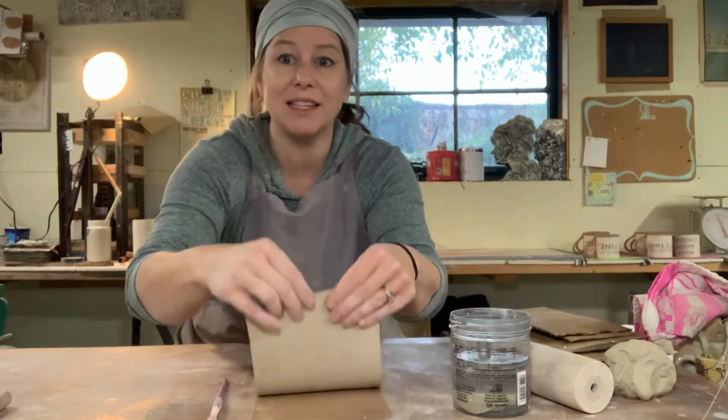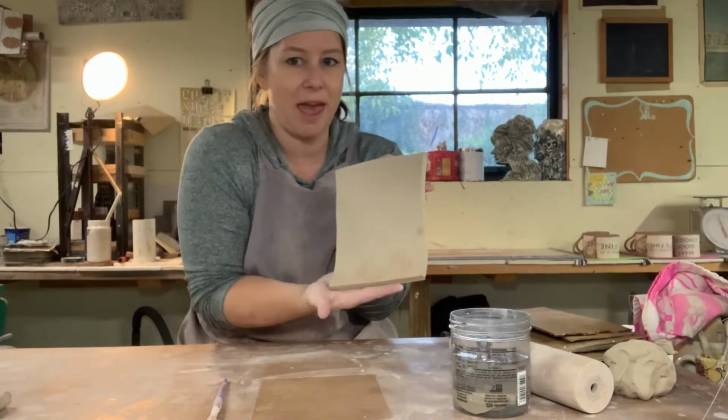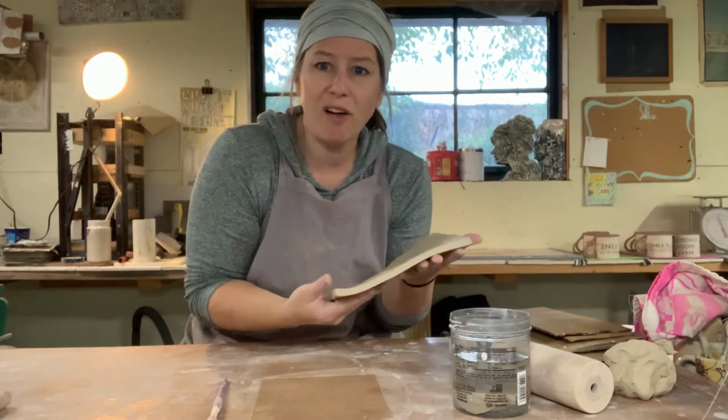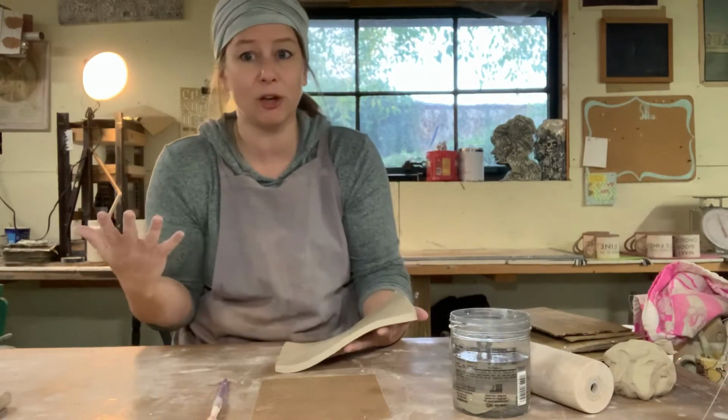I would say to stay in the 6 to 8 inches range, or 5 to 8 inches range. This is, I think, about 5 by 8. So that's a good size. Too small, and you have a hard time getting into the tiny details. Too big, and you've got an overwhelmingly large tile that might break.